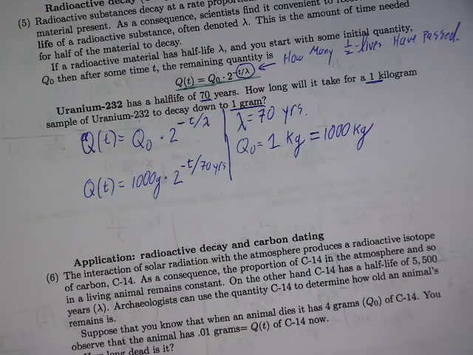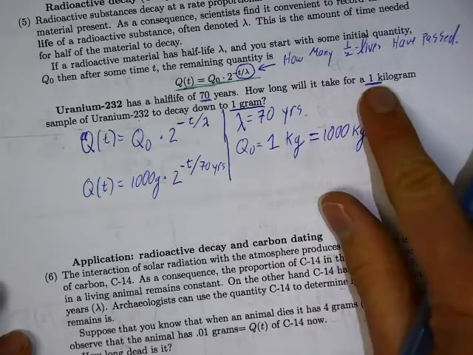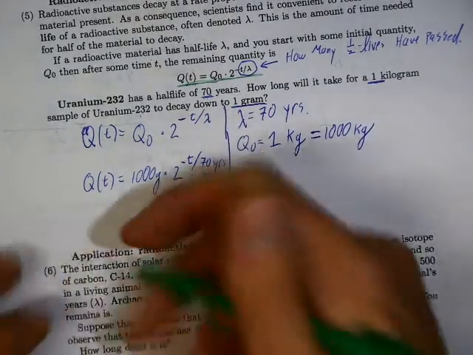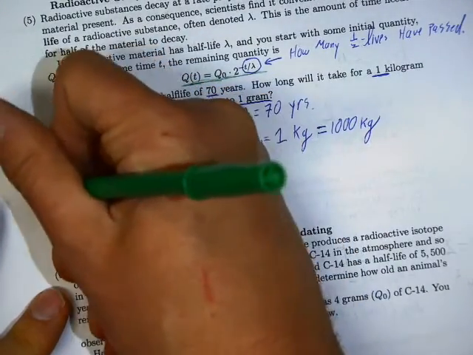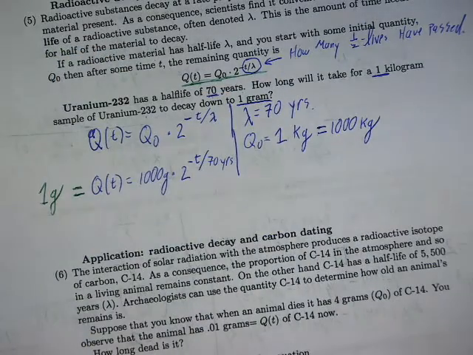And what quantity are we interested in? We're interested in the time when the quantity is 1 gram. How long will it take for it to get down to 1 gram? So let's set the quantity equal to 1 gram and try to solve that equation. 1 gram is equal to 1,000 grams times 2 to the negative t divided by 70 years. So what would you want to do to solve this?